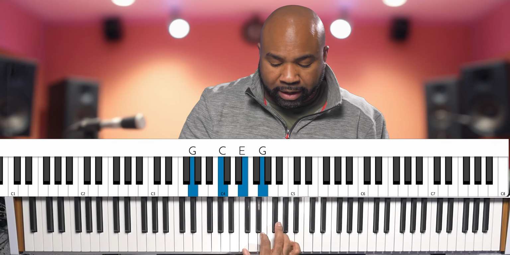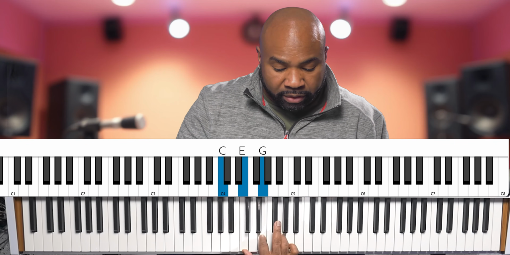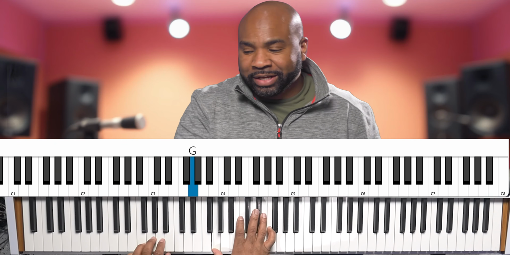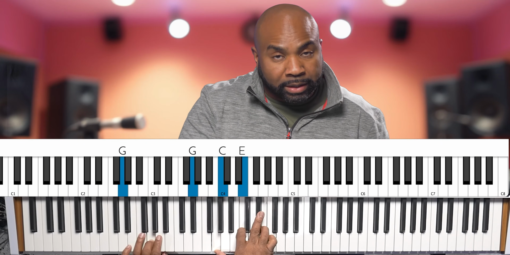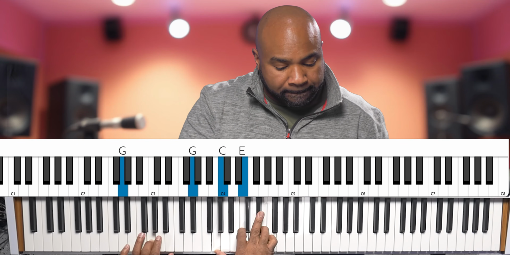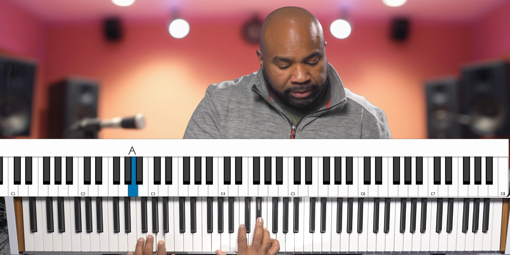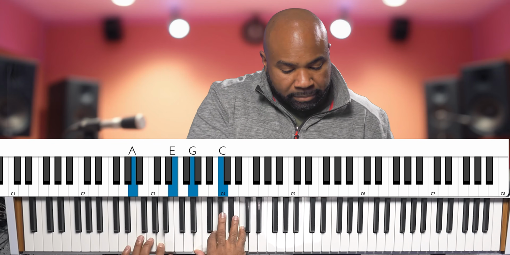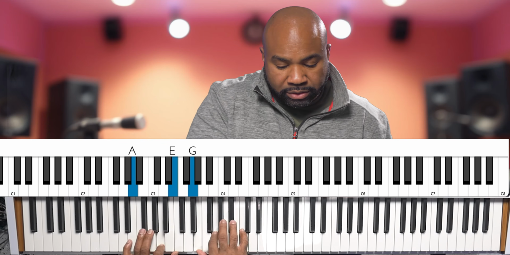Now we invert the C, right? That's what we're doing. The C is going to be played C, E, G, and then we invert it to G, C, E, right? All right, C, E, G over G, C over G chord. Okay, so we can play this. We can even do this. And then invert it again. This sounds nice because now we have a minor 7, A, E, G, C.